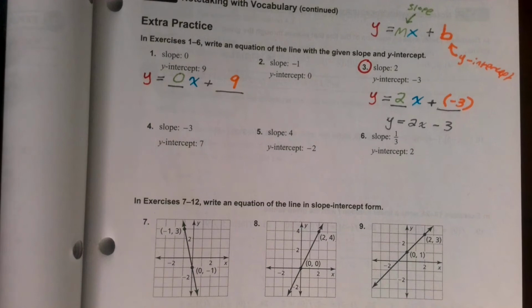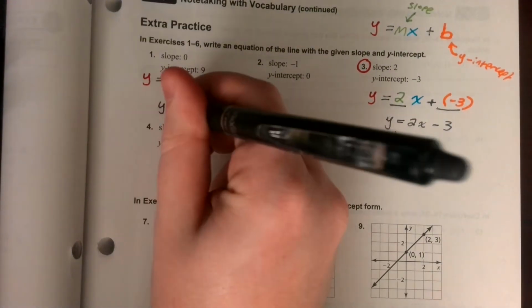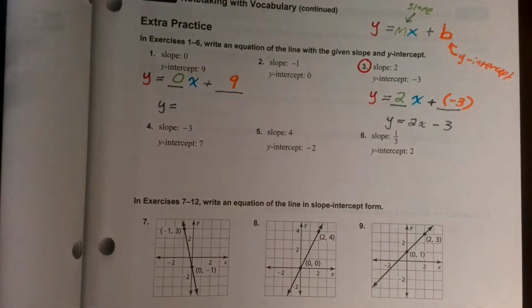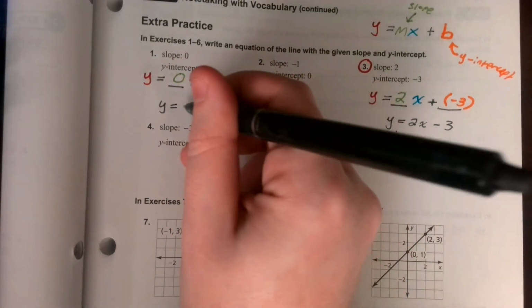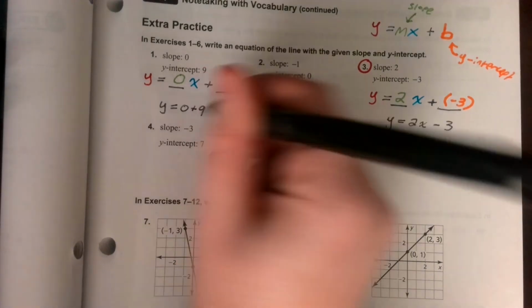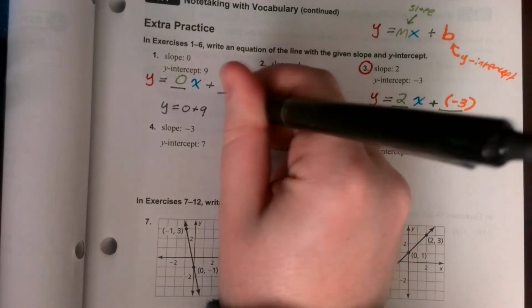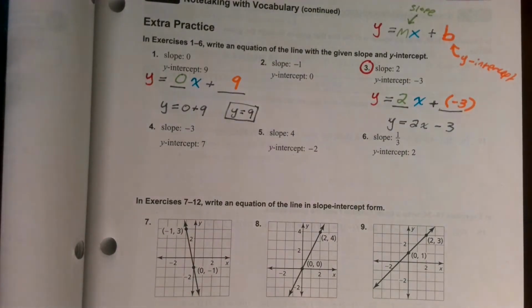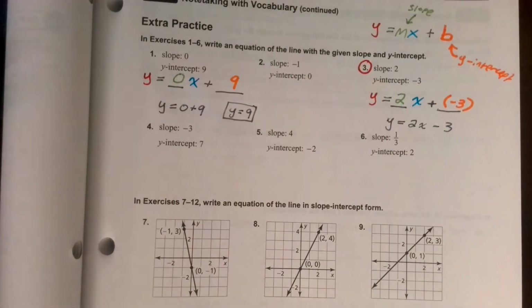Of course, we can simplify this, because what's 0 times x? Well, 1 times x would just be x. 0 times anything is always 0. So it's the same as y equals 0 plus 9. And we know that 0 plus 9 is just 9. So y equals 9 is your equation. Remember that some linear equations only have one variable, and those are going to either be your straight side to side or straight up and down lines.